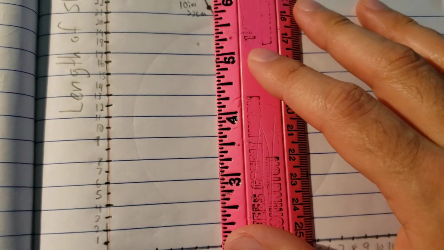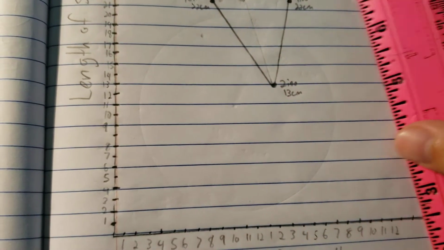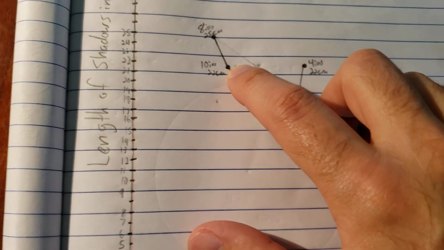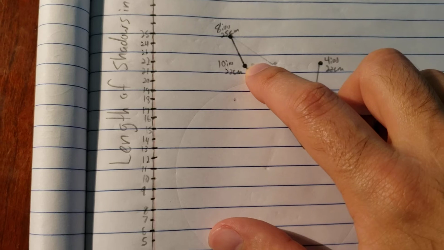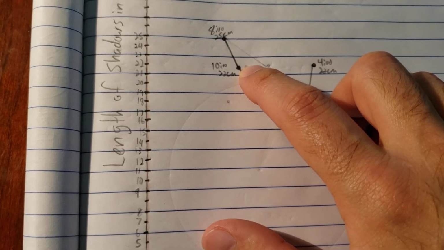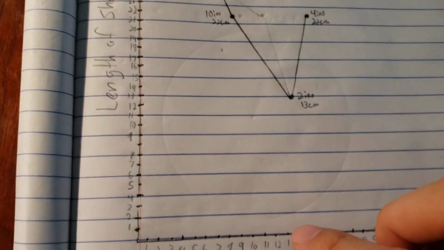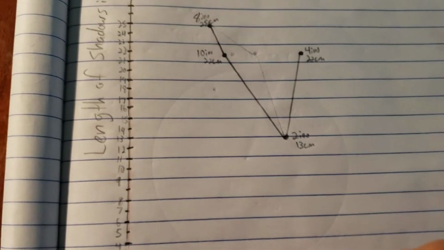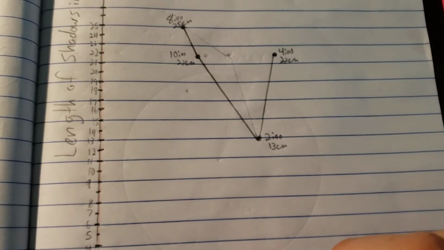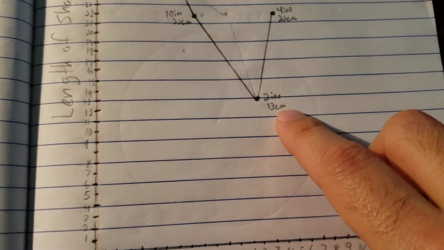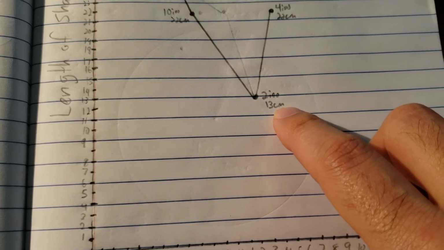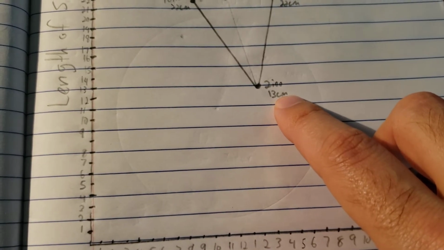My next shadow was at 10 in the morning, and I measured that one, and it was 22 centimeters. My next shadow was measured at 2 o'clock in the afternoon, and that one was 13 centimeters.